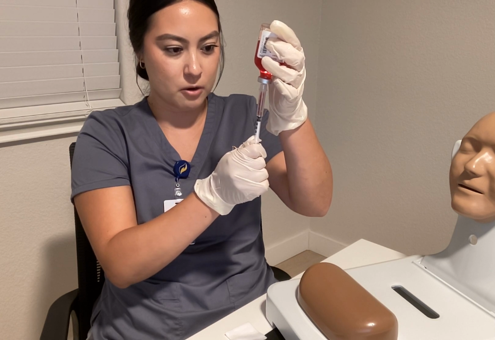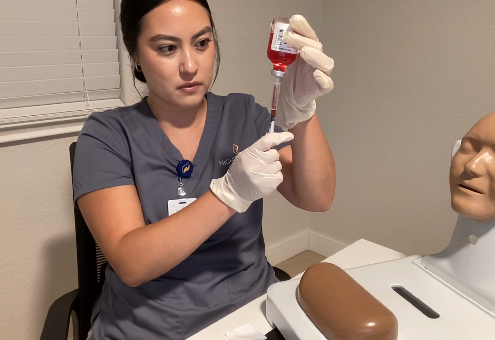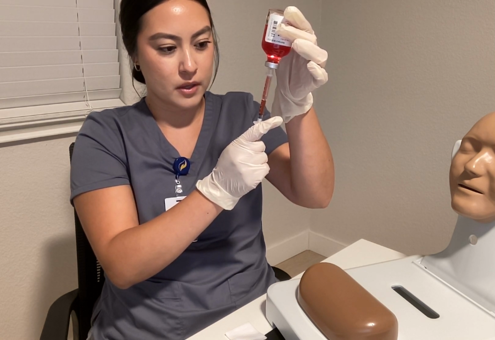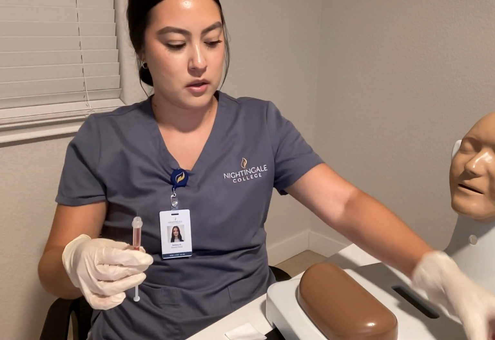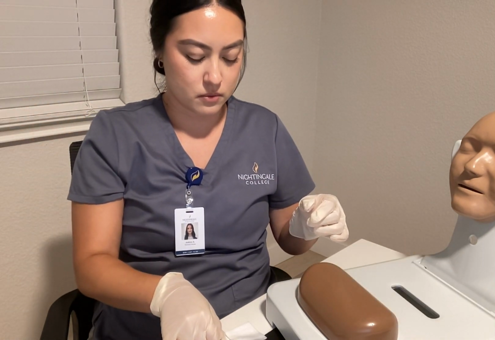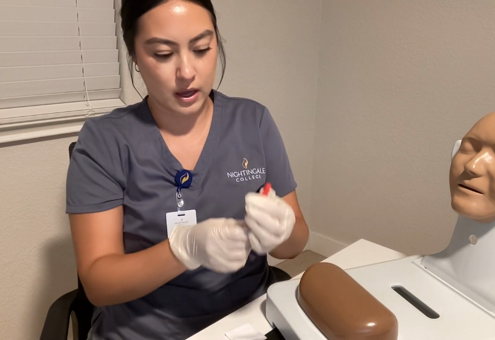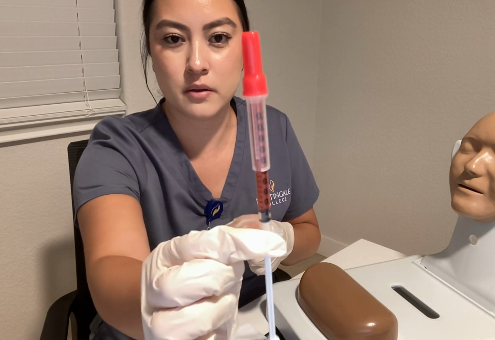And if there's any air bubbles, we can go ahead and push some medication back in to get rid of that air bubble. And we have the 1 mLs drawn up, and we're going to do the sweeping method and then cap this down. Again, we have 1 ml.